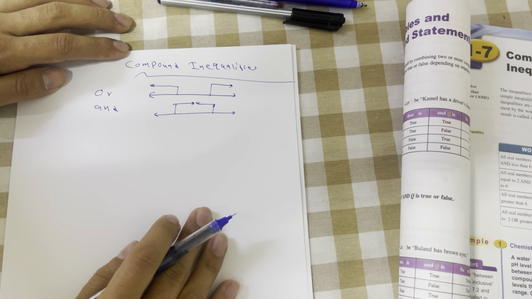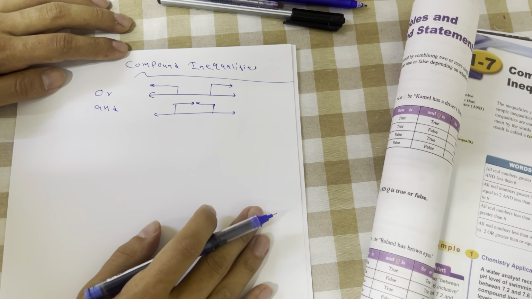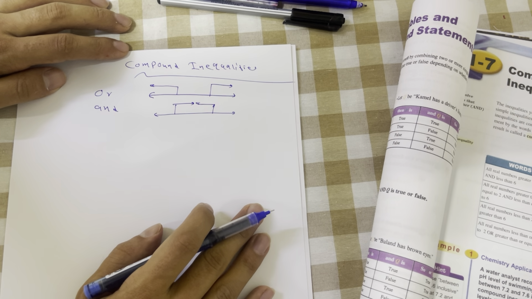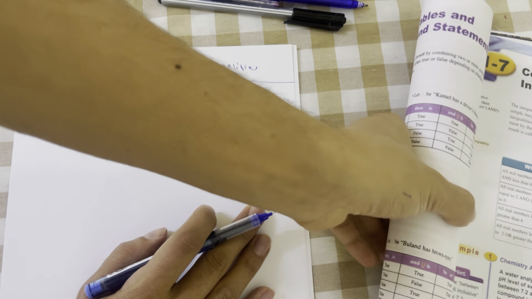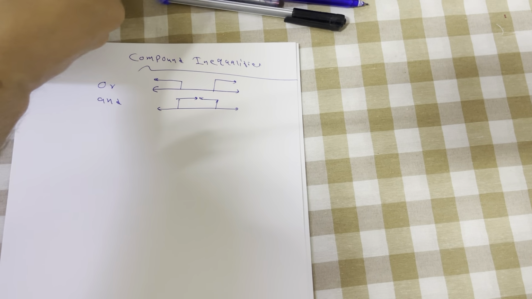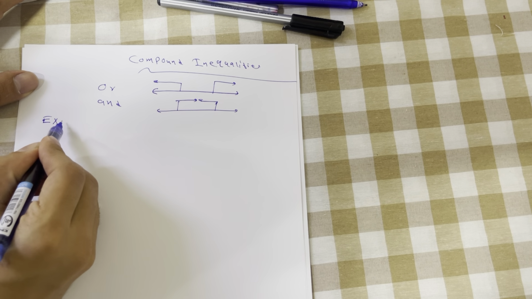In the exam I will tell you if it's "or", and sometimes there is no sign; if I write nothing, it means it is "and". Be careful.